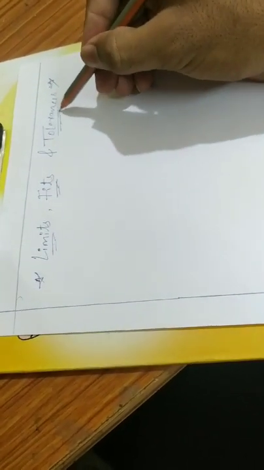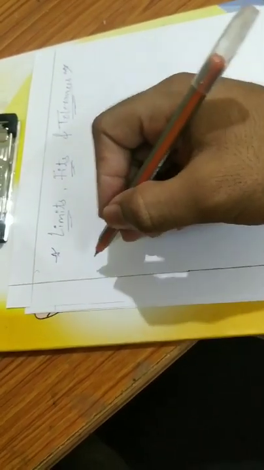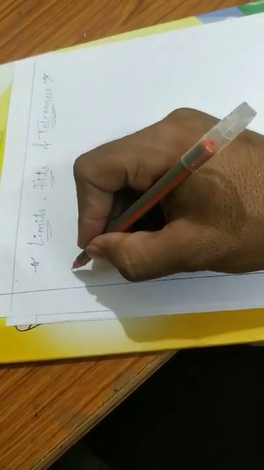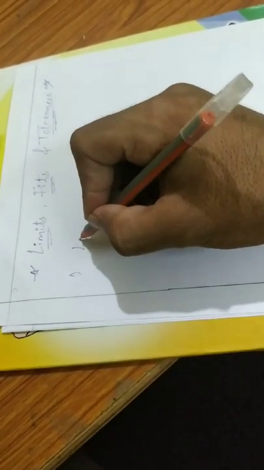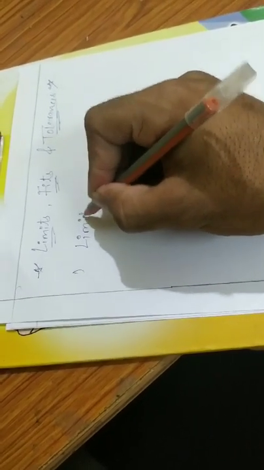Today I'm here to discuss limits, fits and tolerances. Now let us begin. First, what is limit?